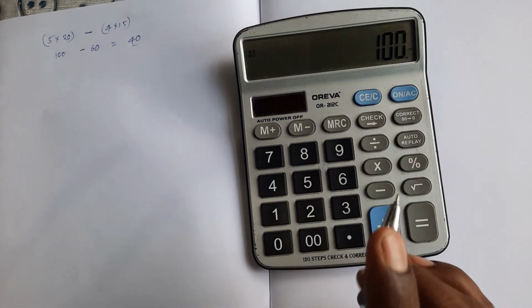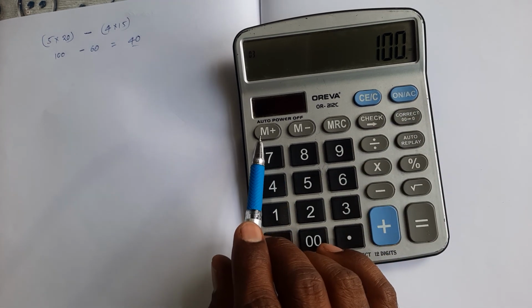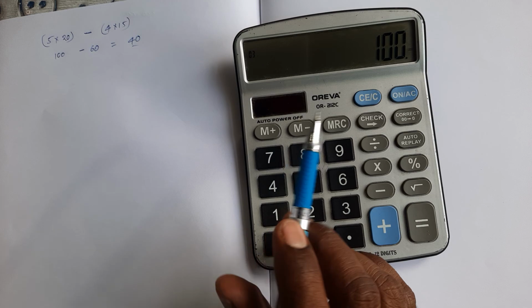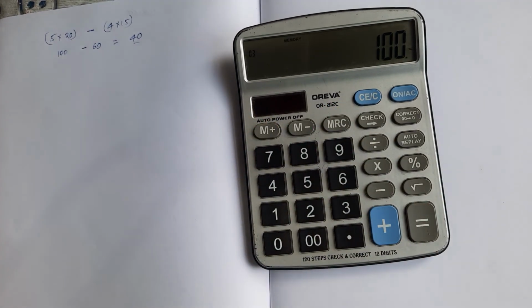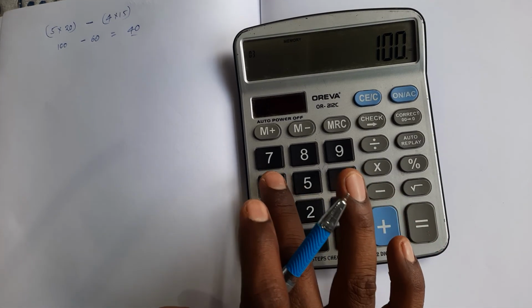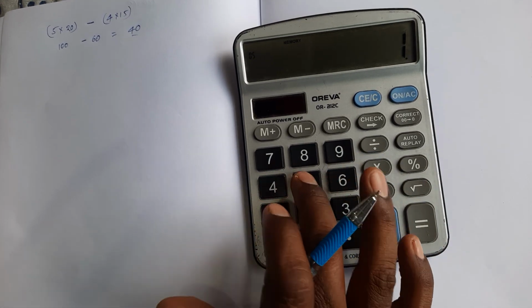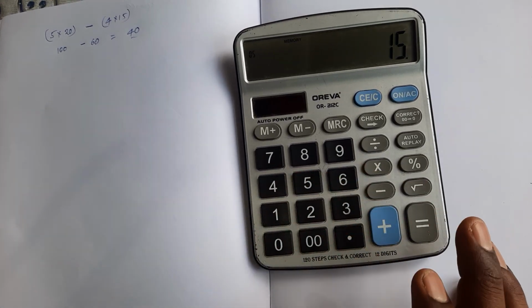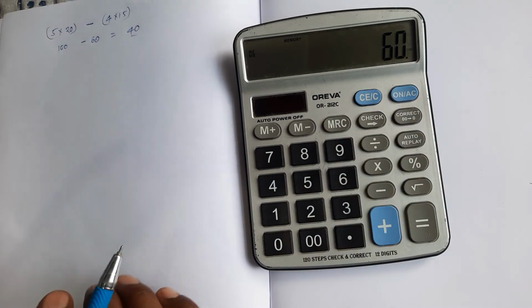This 100, press M+, that is memory plus value. Now the plus value, 100, is recorded. Next calculation is 4 into 15, which is equal to 60.